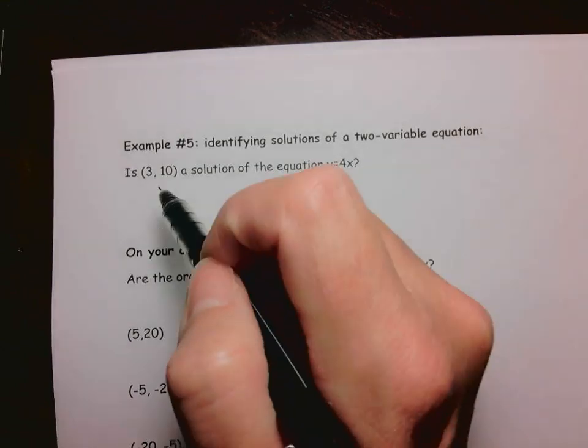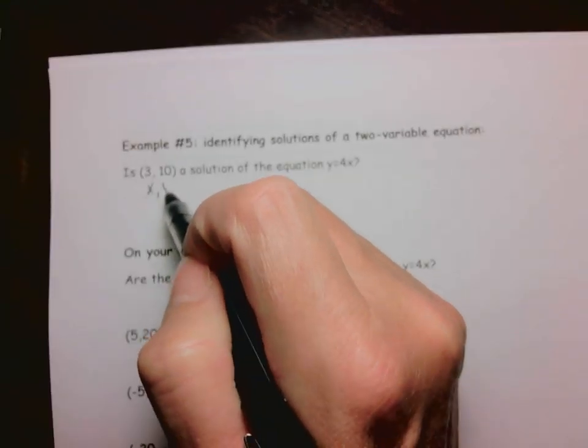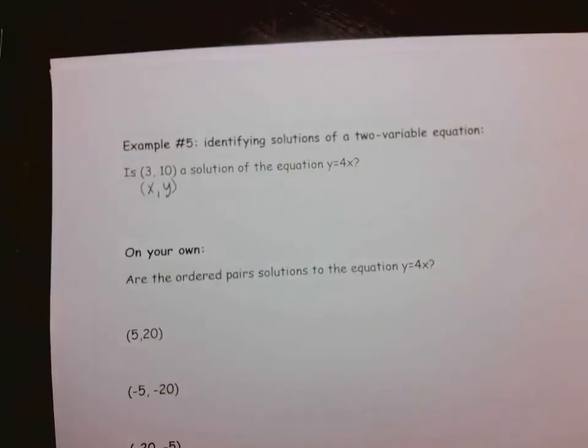So this is an ordered pair. What this question is asking is, when x is 3, is y 10? In other words, when your input is 3, is your output 10?